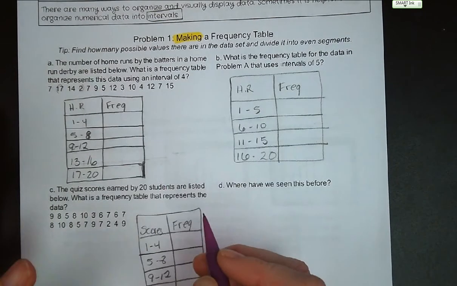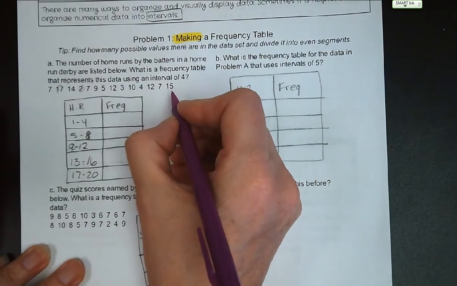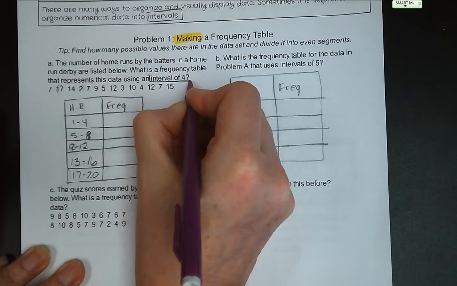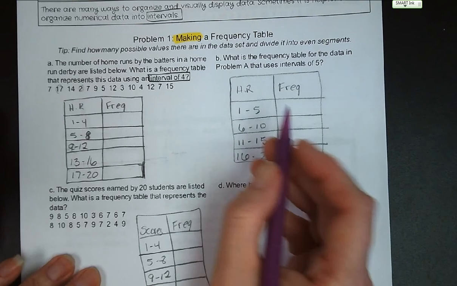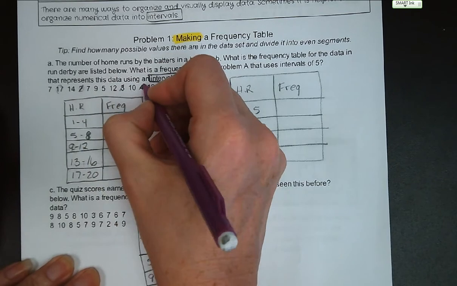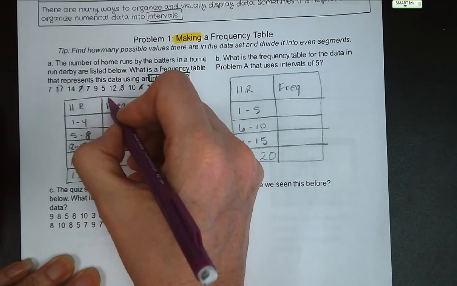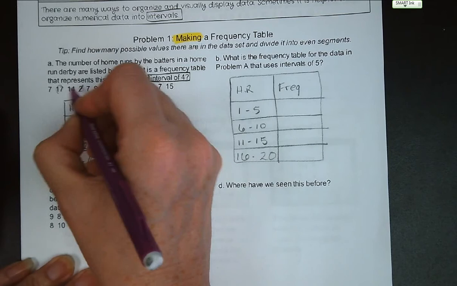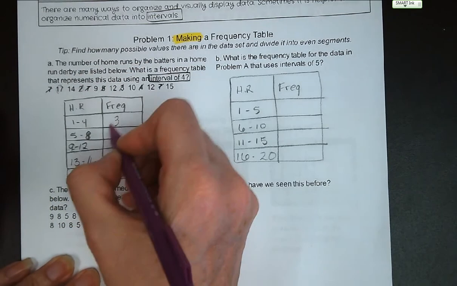So we have letter A: the number of home runs by the batters in a home run derby are listed below. What is a frequency table that represents this data using an interval of 4? So in this one, I told you what the interval is. 1, 2, 3, 4, 5, 6, 7, 8, 9, 10, 11, 12. All right, so what Mrs. Zirzo is doing, she's going through and counting up how many fall within the interval of 1 through 4. And a good trick is what she's doing there. Cross them off when you count them. That way, you know that you've counted them, and you can account for what you might have missed.